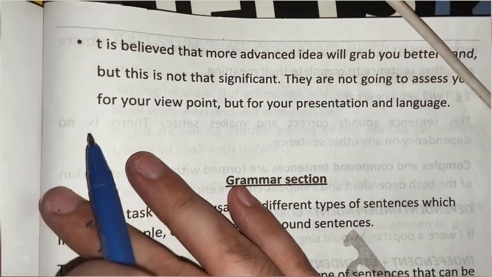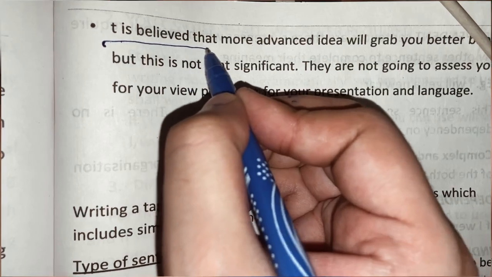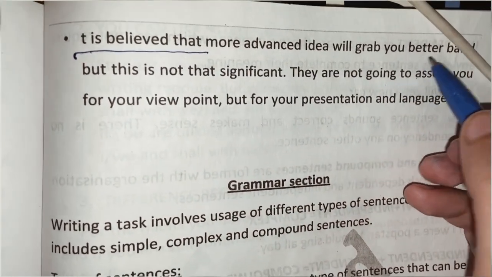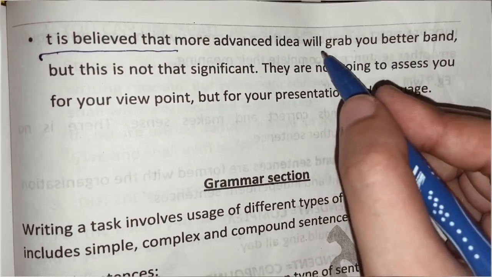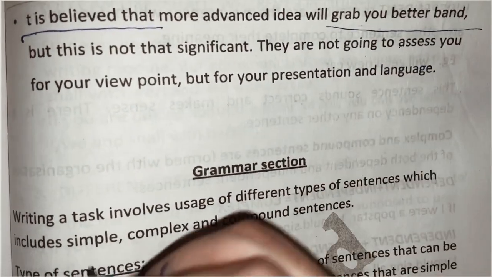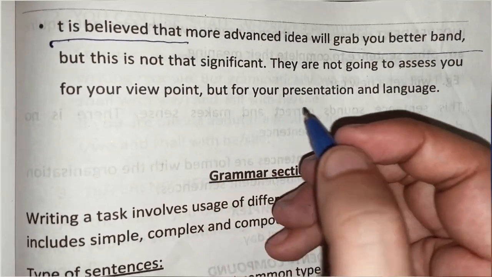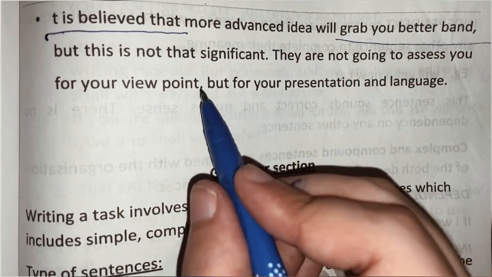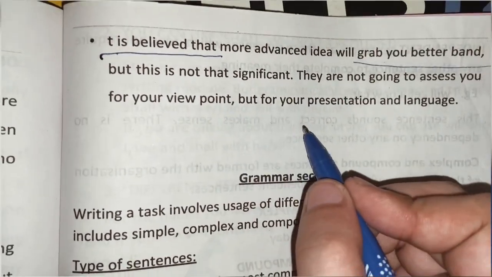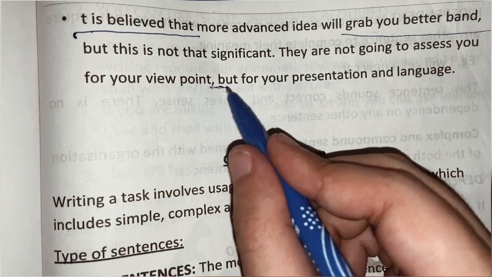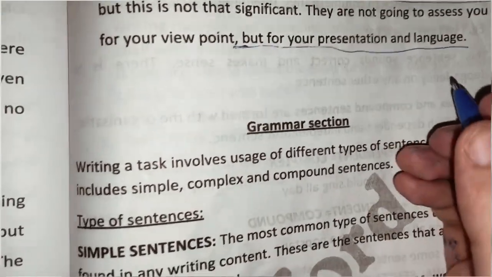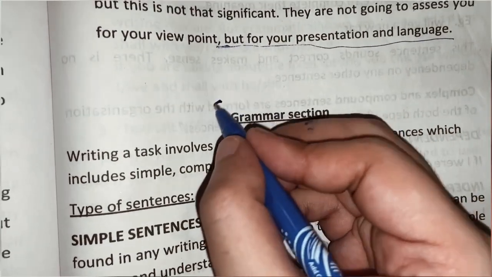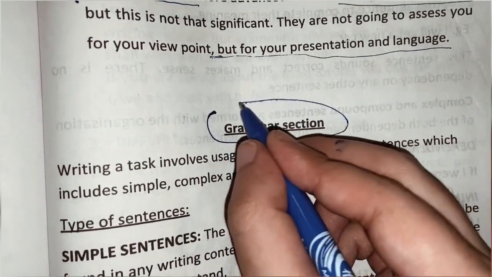Also, it is believed that a more advanced idea will grab your mind, but this is not that significant. They are not going to assess you for your viewpoint, but for your presentation and language. You can give any point of view that you want to discuss, but do not say the wrong thing. Always speak the things that you think are right.